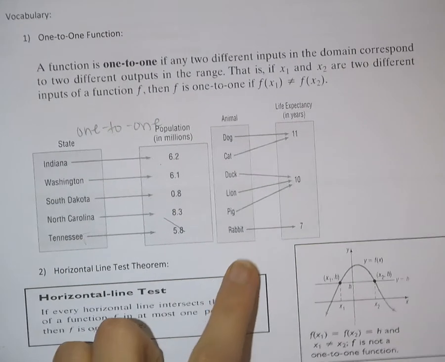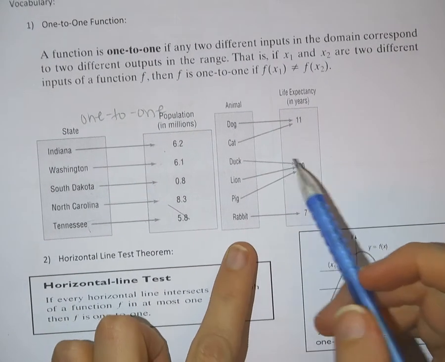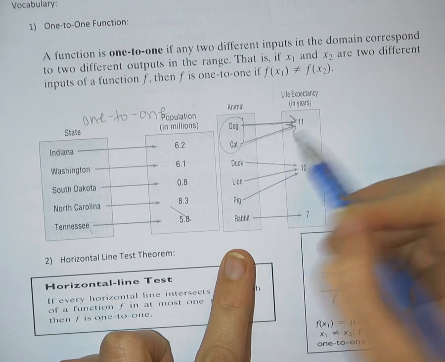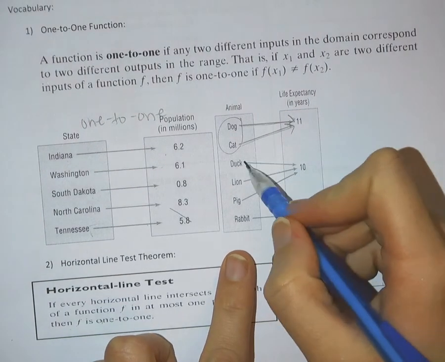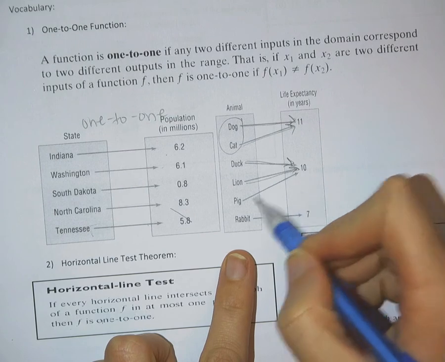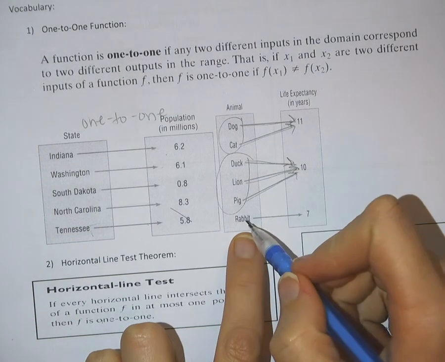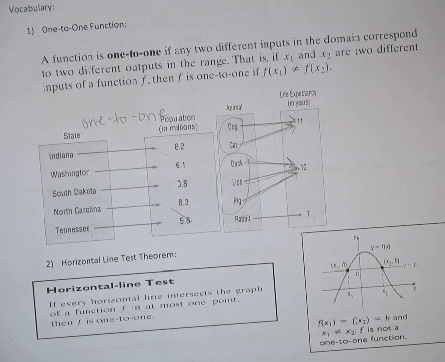But let's look at this other example over here. Over here, I see that dog and cat both share an output of 11. Duck, lion, and pig all share an output of 10. And then rabbit has an output of 7.